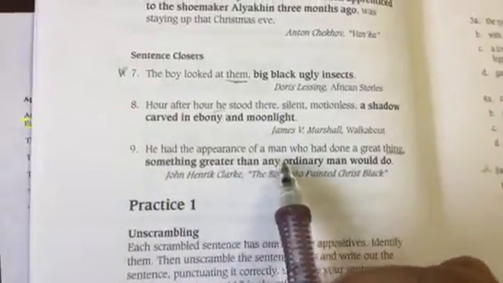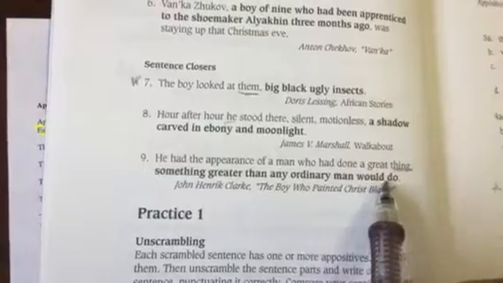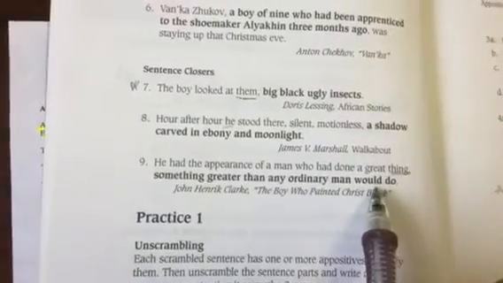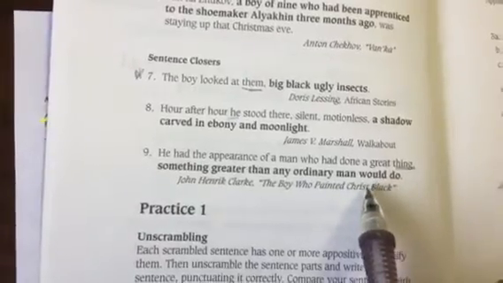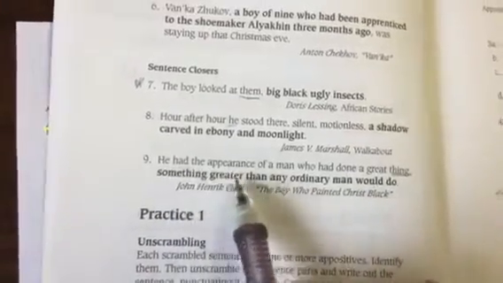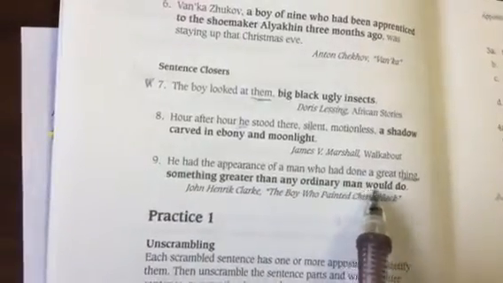He had the appearance of a man who had done a great thing, something greater than any ordinary man would do. The thing is what they would, something greater, right? Because you could say he had the appearance of a man who had done something greater than any ordinary man would do.